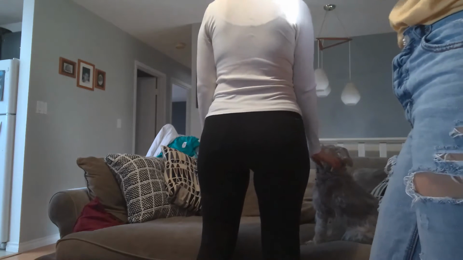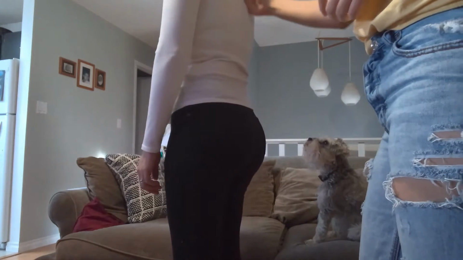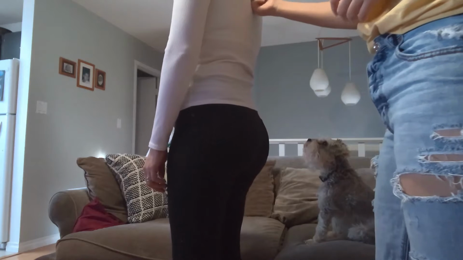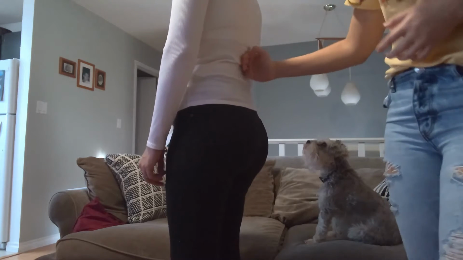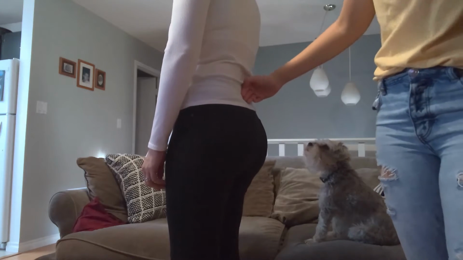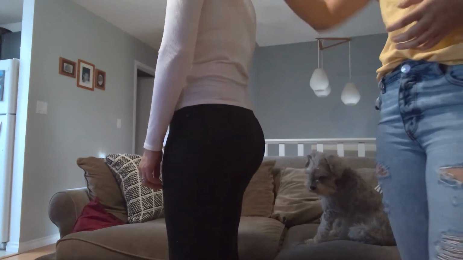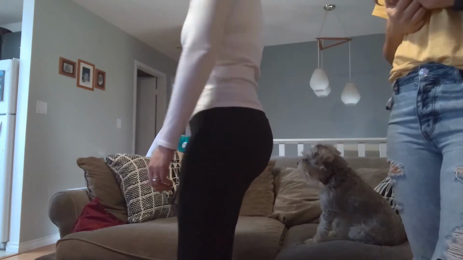And can you face the wall for me, please? Thank you. Now that we see she's got no posterior curvature, so we know she doesn't have kyphosis, and there's also no anterior curvature, so we know she doesn't have lordosis. Now can you face the camera, please?